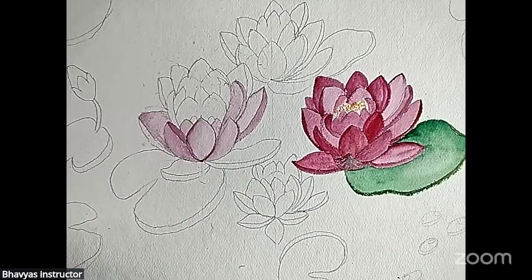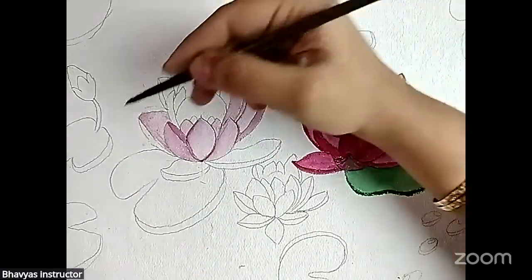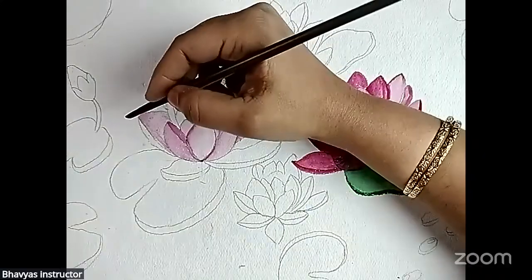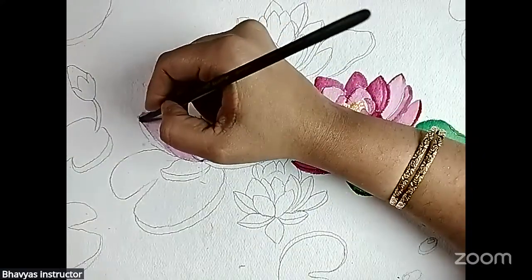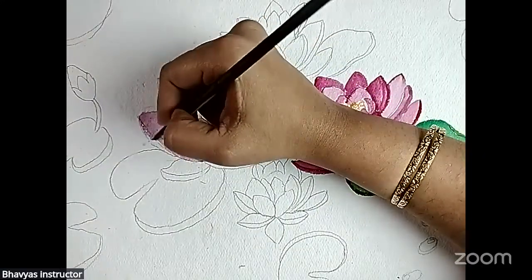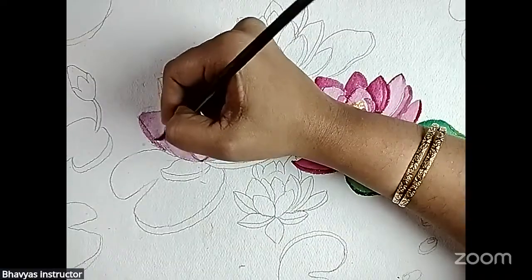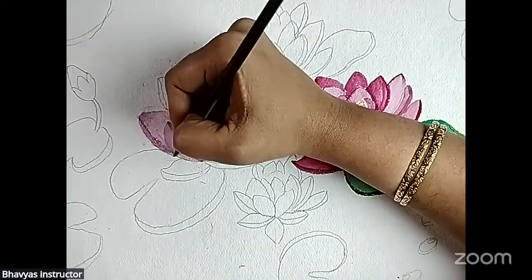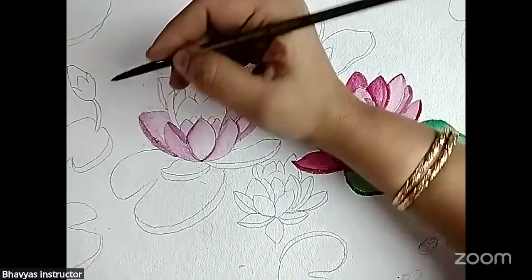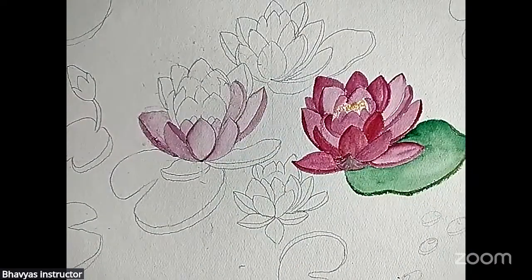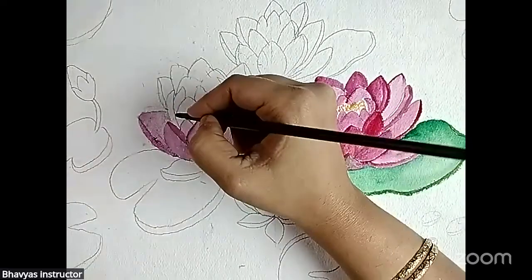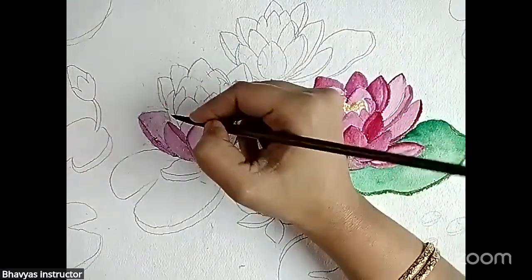Okay. Now add the darker value here down so that it adds depth to the petal. Okay. For every petal, it should add depth.